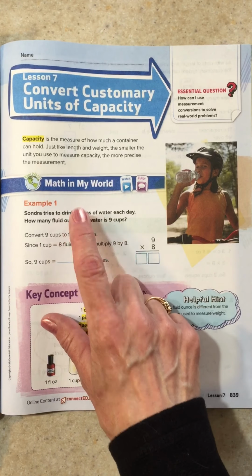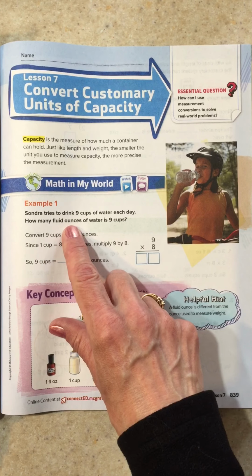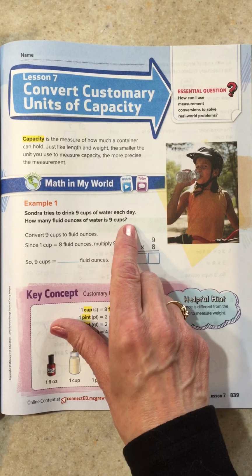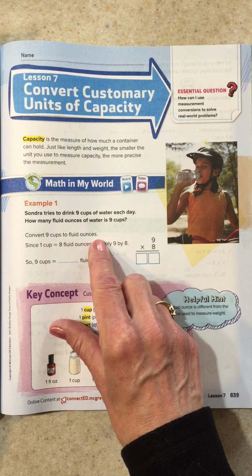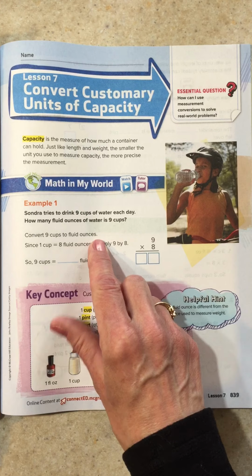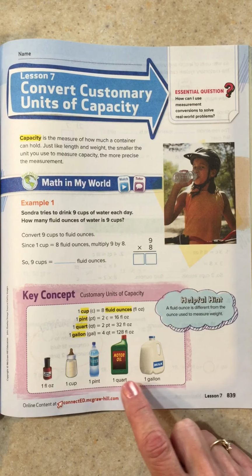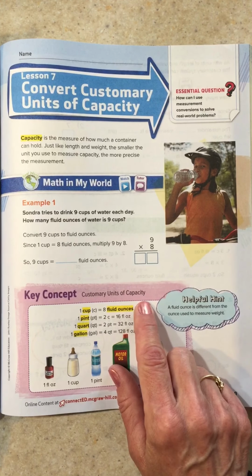Sandra tries to drink 9 cups of water each day. How many fluid ounces of water is 9 cups? Convert 9 cups to fluid ounces. Well, we need to figure that out. And they're getting right into it here. But before we do that, I want to introduce the key concept of what the different units of capacity are.